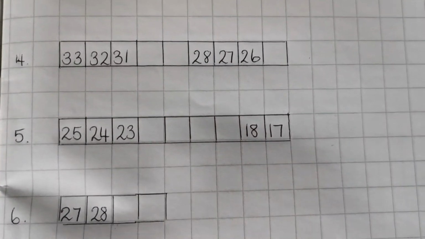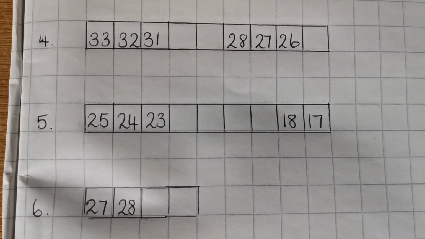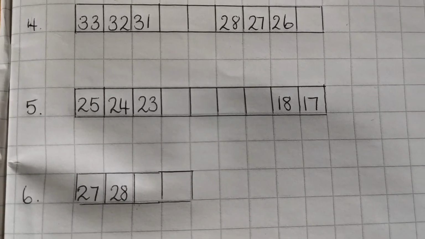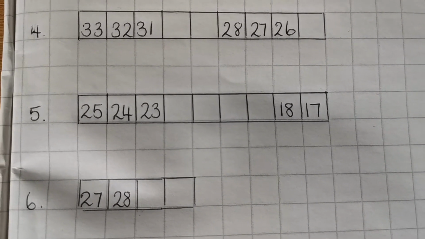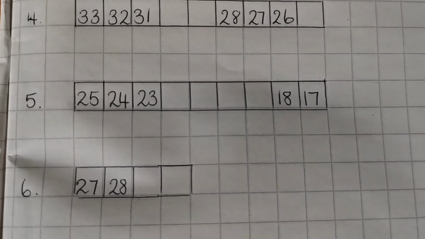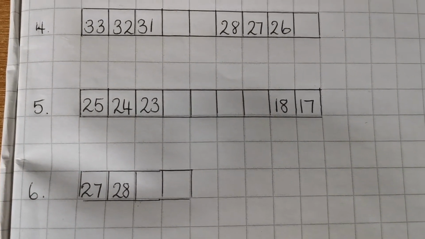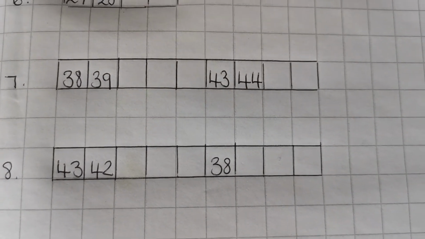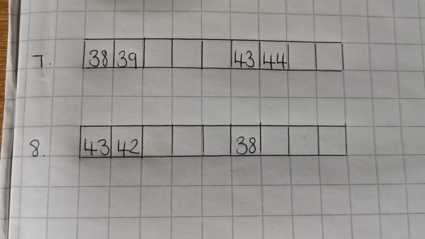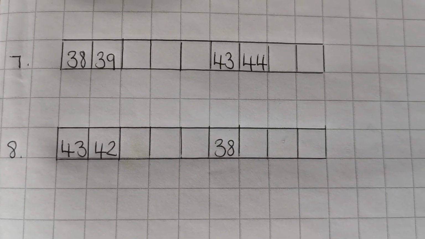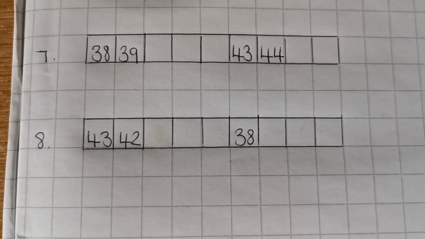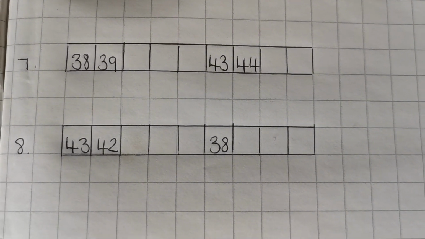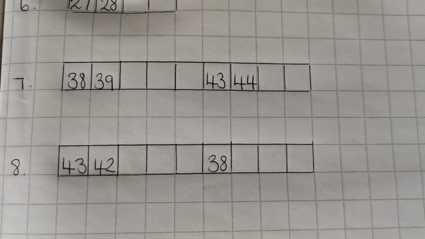Okay, I'm going to move it down now and you can do the next 3. Pause the video. And then the last 2 at the bottom. So you should have done 8 altogether, and be really careful that you've got your numbers the right way around, and also checking whether the numbers were going forwards or whether the numbers were going backwards.